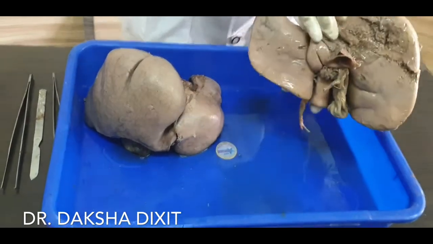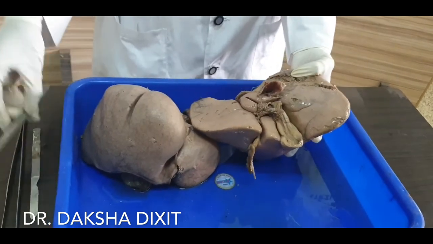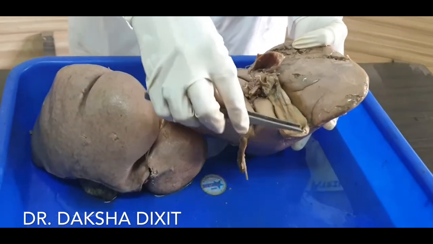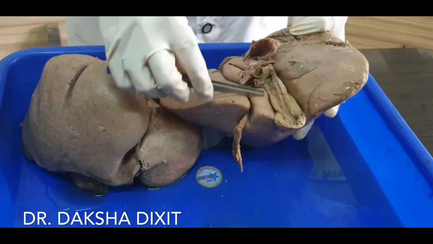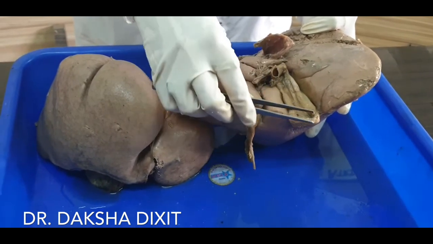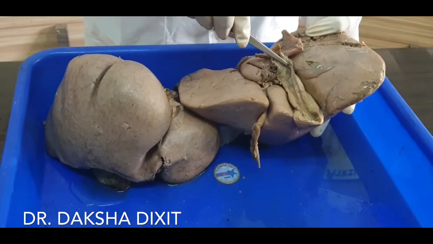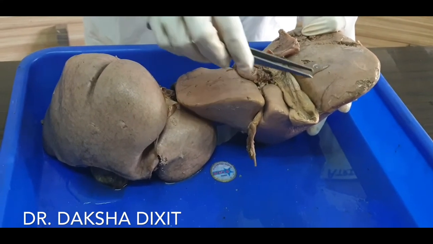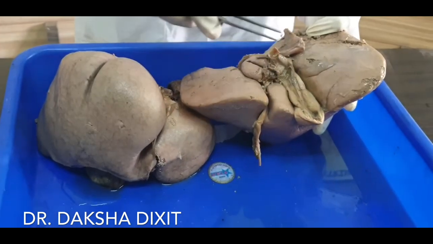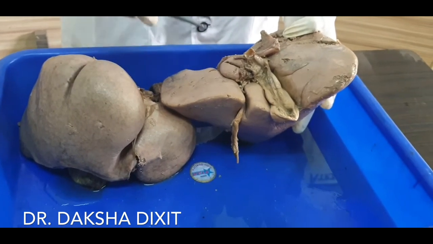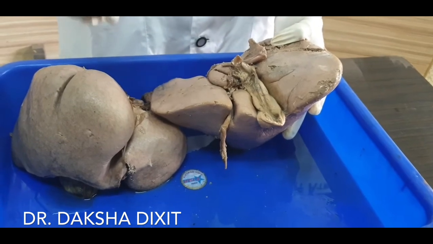Now let us also see the gallbladder which lies here in the fossa for gallbladder. This is approximately 7 to 10 centimeters in length, 3 centimeters in width and has a capacity of about 30 to 50 ml. It has 3 parts: the fundus, the body which narrows down to form the neck, which continues as the cystic duct. The fundus of the gallbladder is related just to the anterior abdominal wall and lies just behind the right 9th costal cartilage.